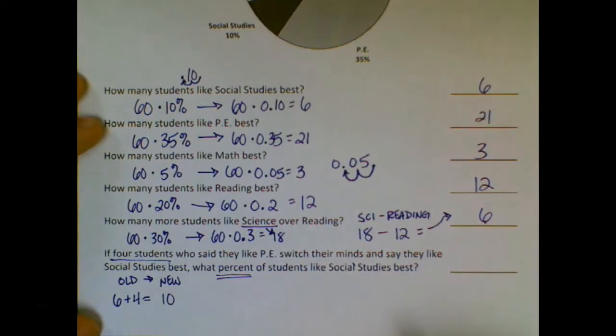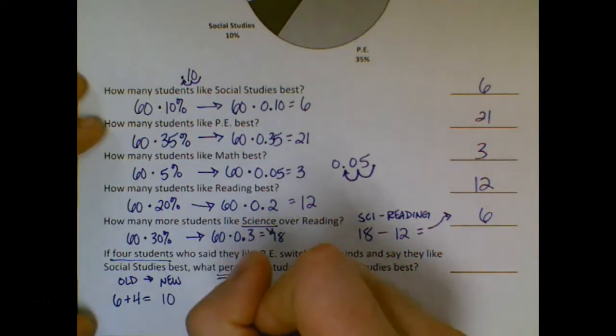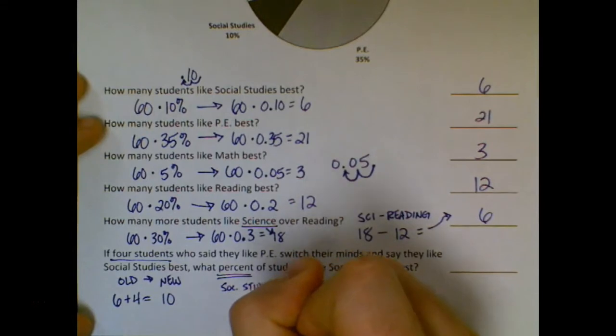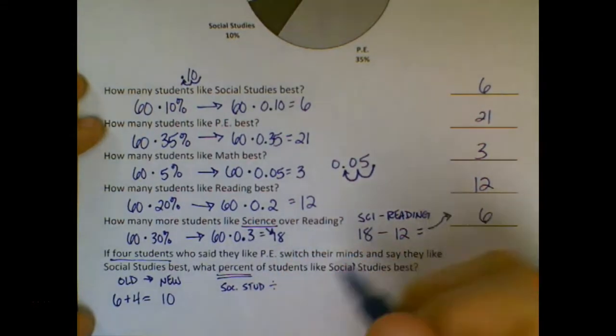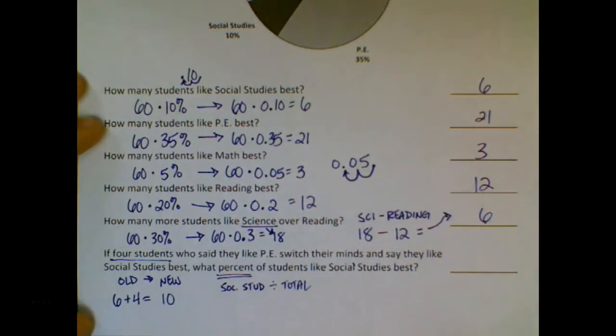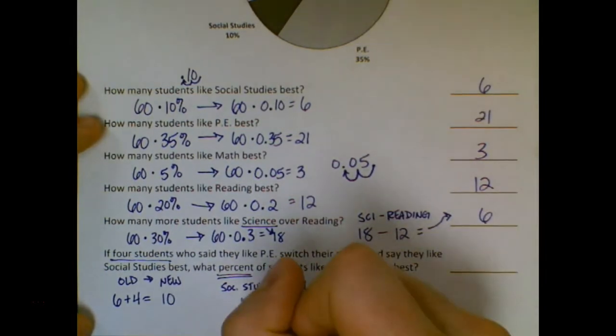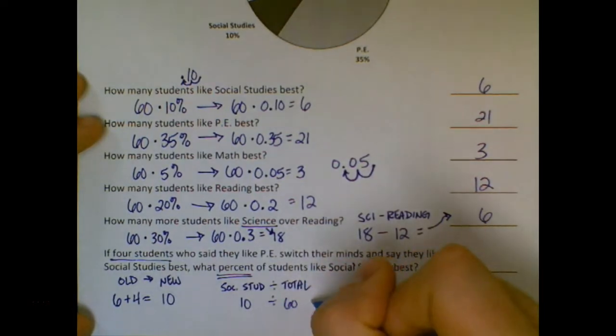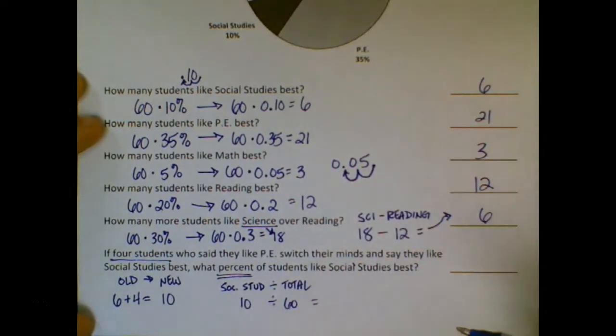So to figure out the percent of this, you're going to take social studies and divide it by the total amount of students. The reason that we're going to do this, if I take 10 students and divide it by 60, that is going to give me the decimal amount of how many prefer social studies.